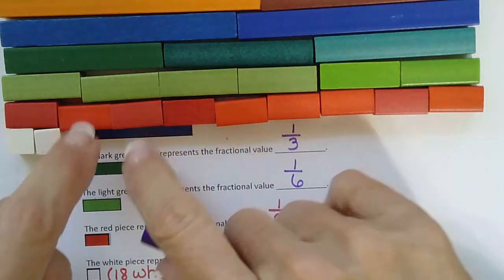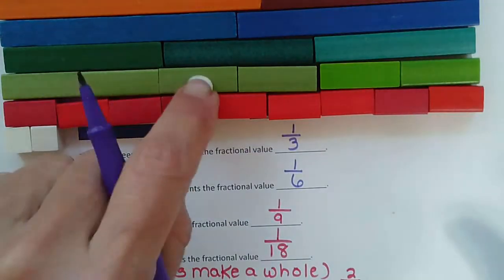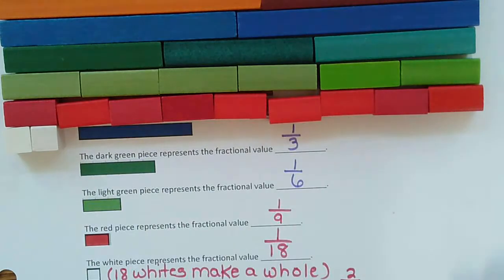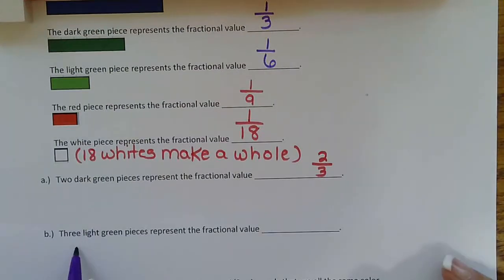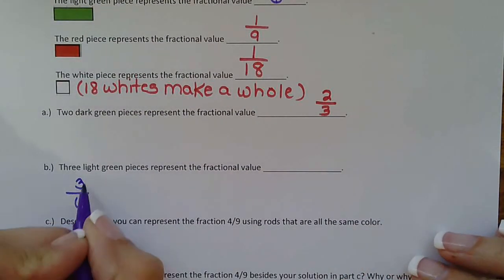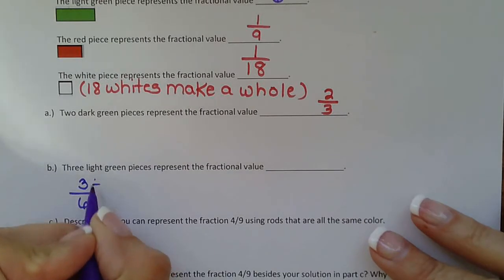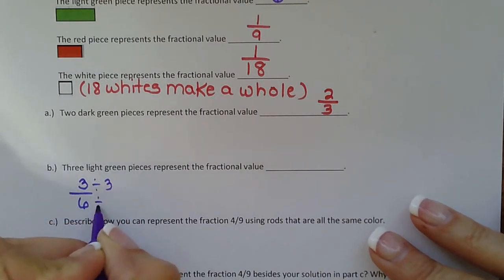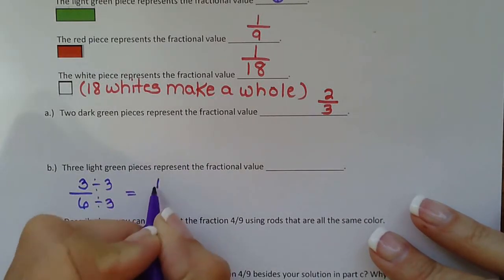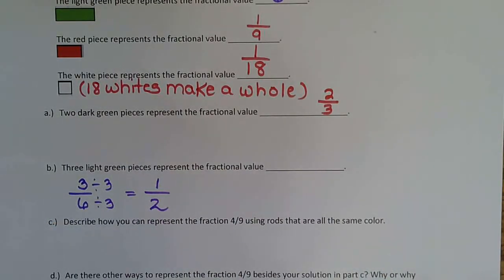Another thing you can think of it as is 3 out of 6. So 3 out of 6 is equal to, notice they have 3 in common. So divide by 3, divide by 3. So that would be 1/2. And doesn't that match up to what we just said?